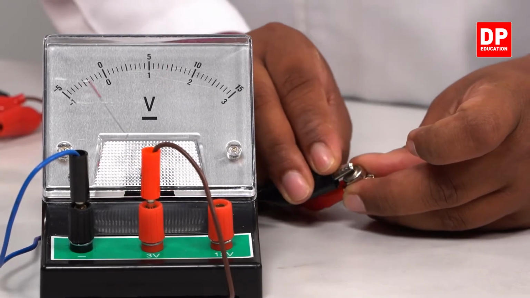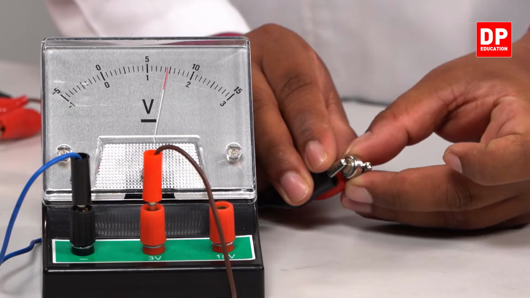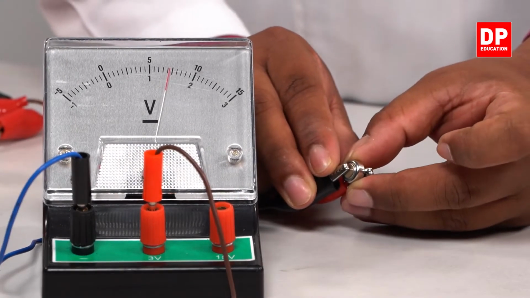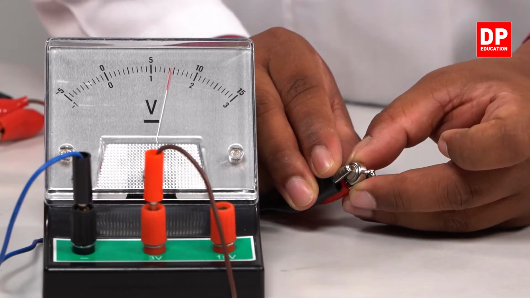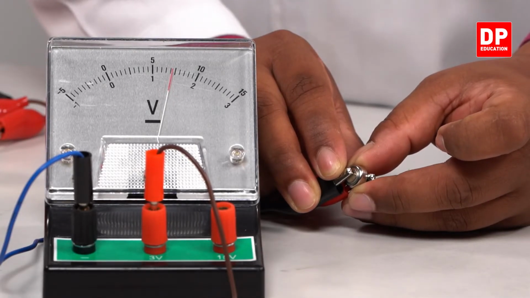So here, I have connected, it's very small. See, it's very small. So I have connected the two terminals. Here you can observe about 1.5 volts. A voltage of 1.5 volts can be observed.